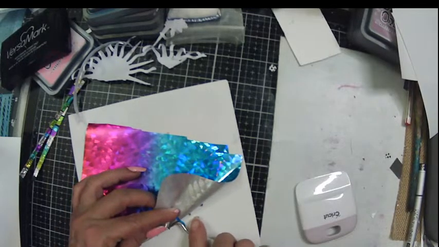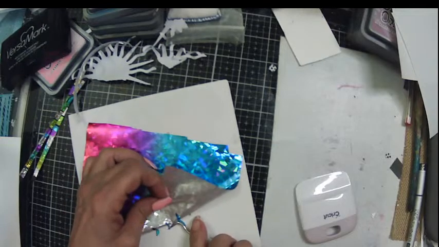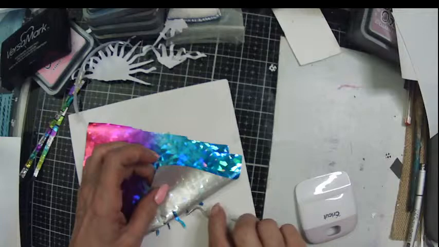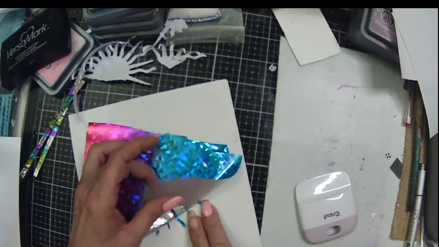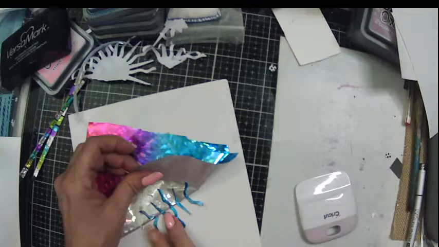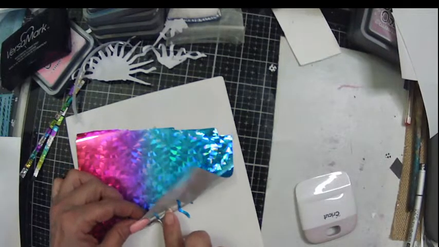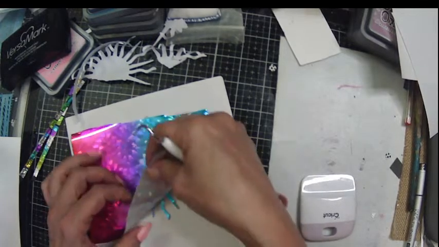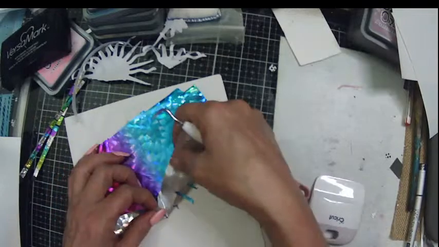It's probably because my tape is really old. Yeah, it's a little bit of a struggle, but it'll be worth it when I get this done properly.